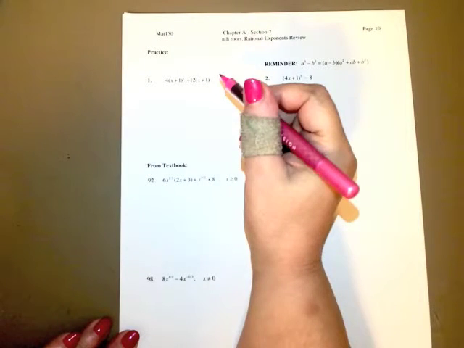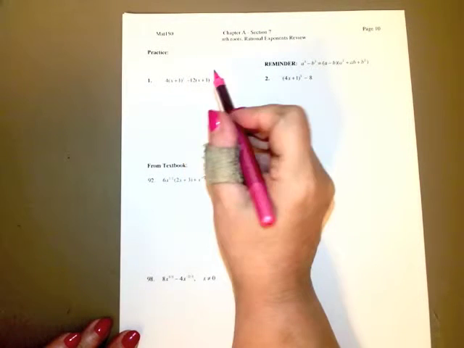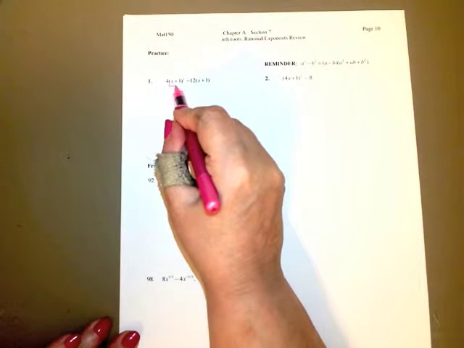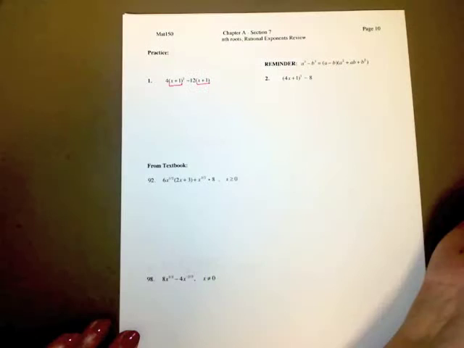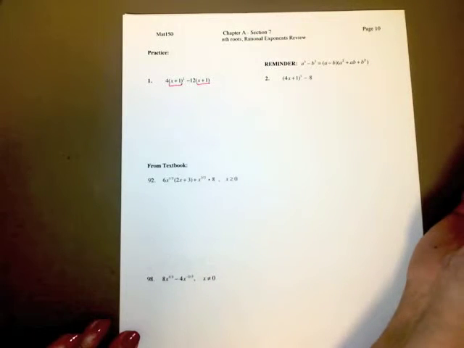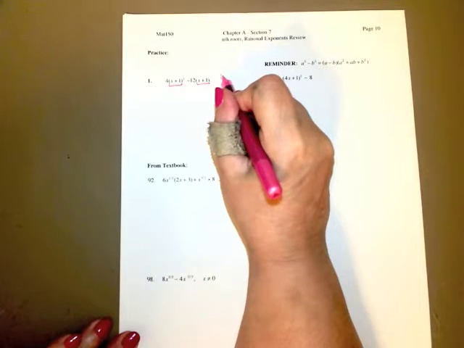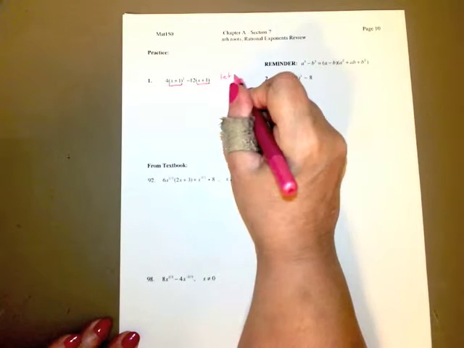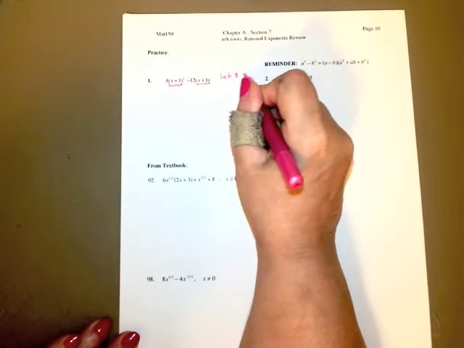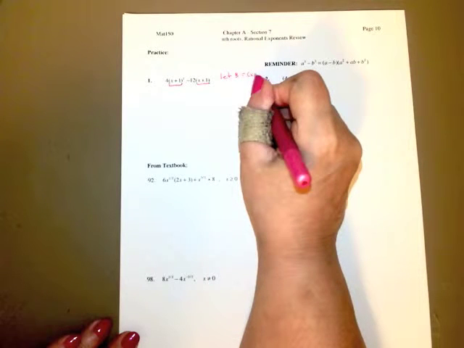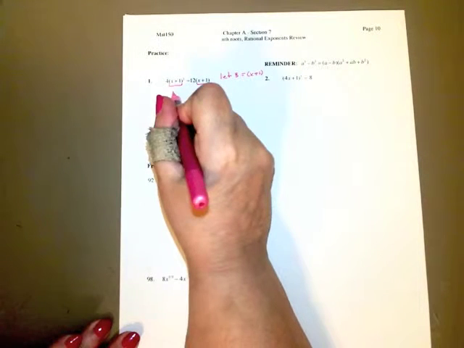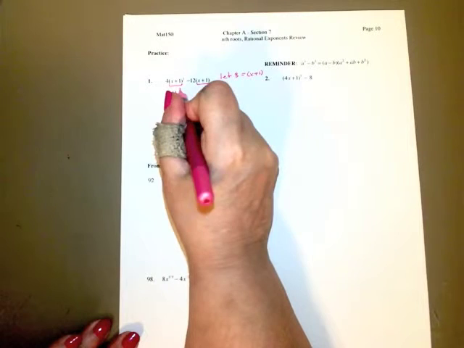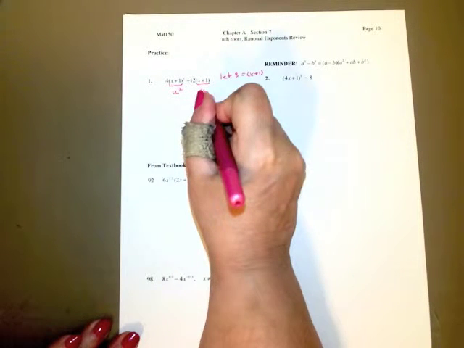Now when we look at the first problem here, we notice that our blob is x plus 1. We have an x plus 1 to the 2 and an x plus 1 to the 1. So I'm going to make a substitution. This time I'll use b for blob, so let b be equal to parentheses x plus 1. What I'm going to end up with is a u squared and just a u to the 1.